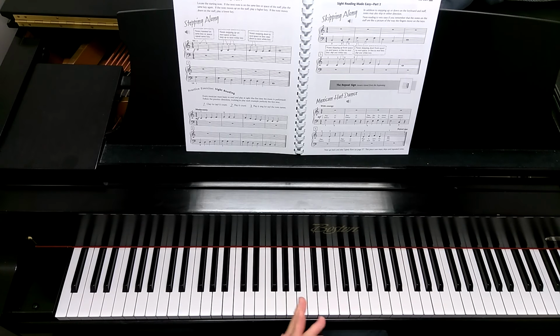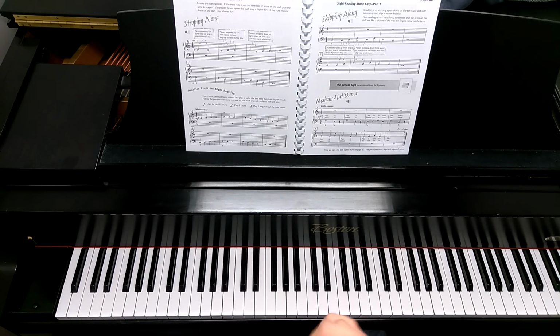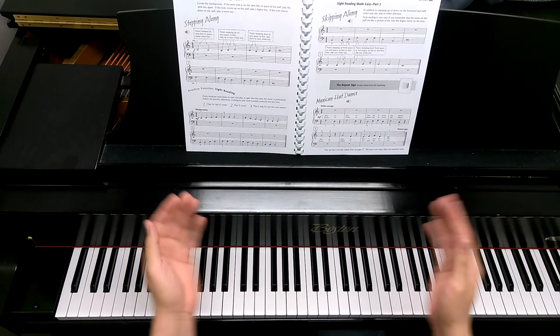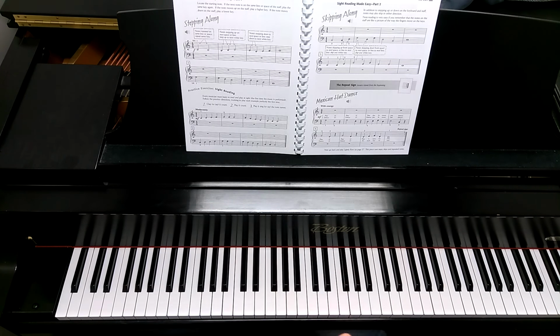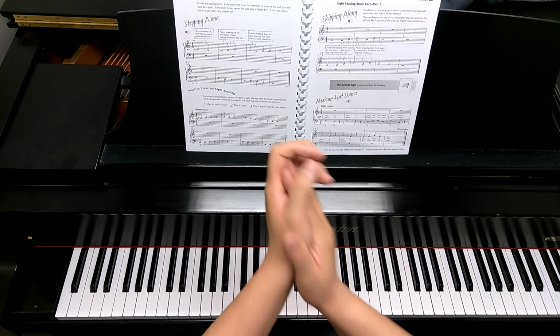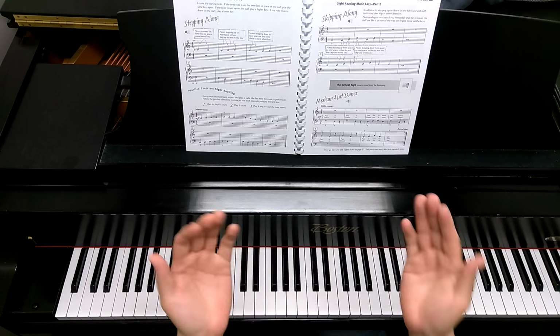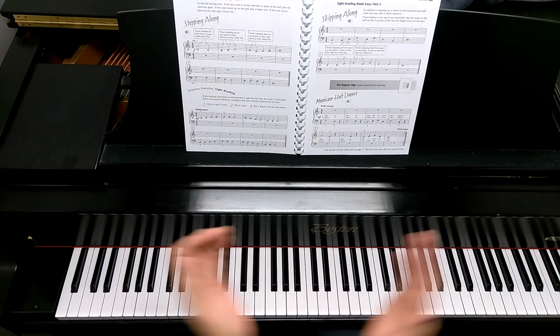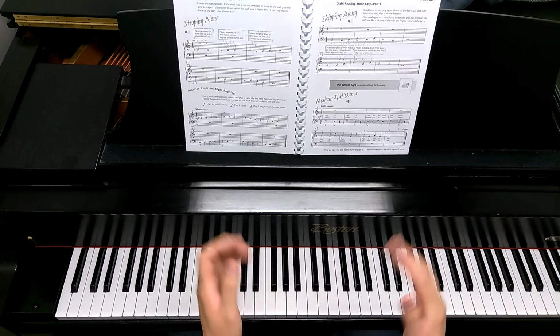First, we're going to clap and count the rhythm. 1, 2, 3, 4. 1, 2, 3, rest. 1, 2, 3, rest. 1, 2, 3, 4. 1, 2, 3, rest. 1, 2, 3, rest. 1, 2, 3, rest. 1, 2, 3, 4. 1, 2, 3, 4, release.